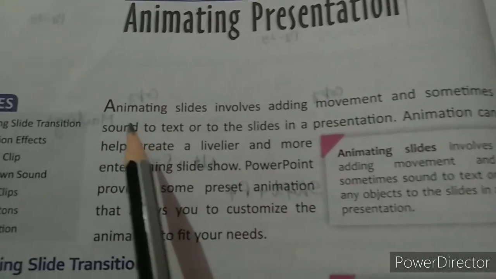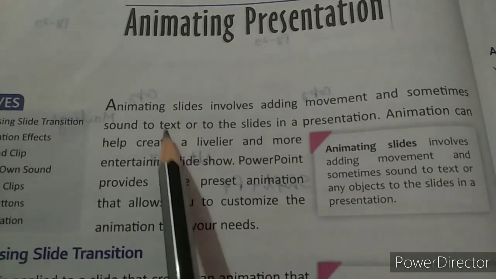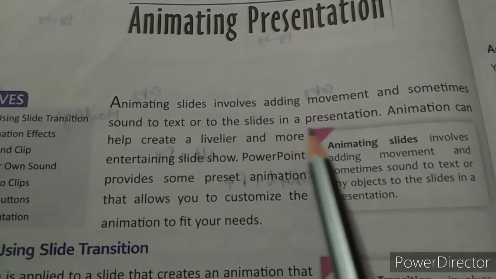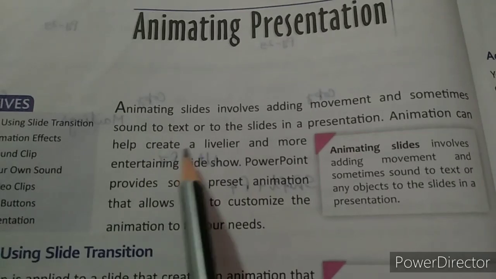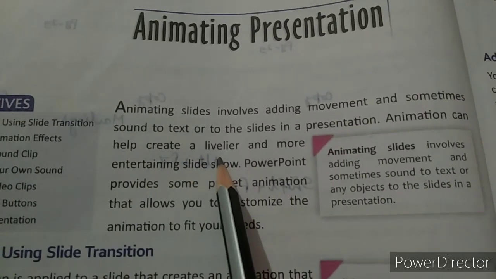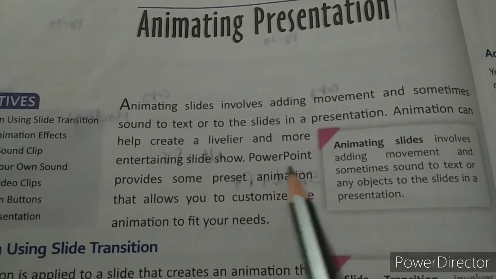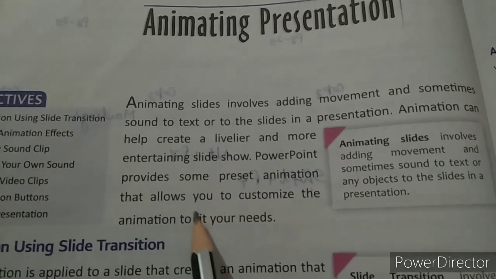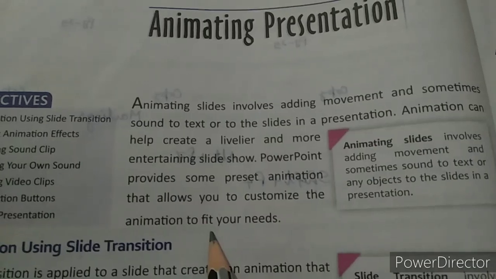Here, animating slides involves adding movement and sometimes sound to text or to the slides in a presentation. Animation can help create a livelier and more entertaining slideshow. PowerPoint provides some preset animation that allows you to customize the animation to fit your needs.